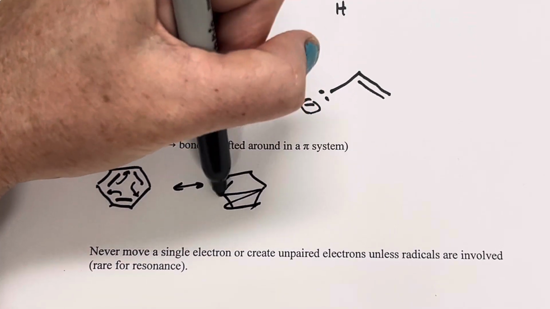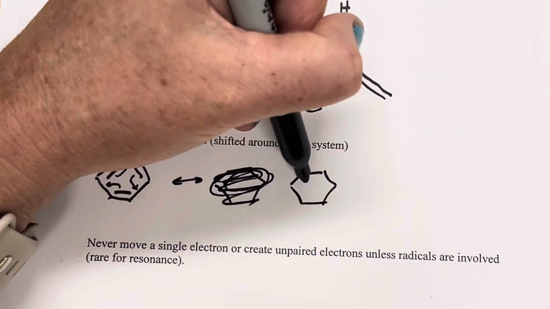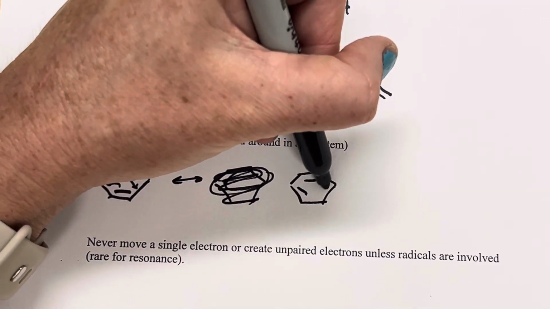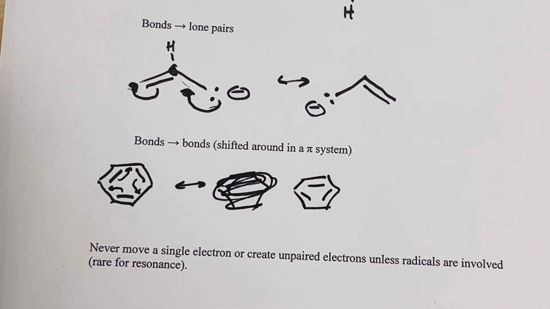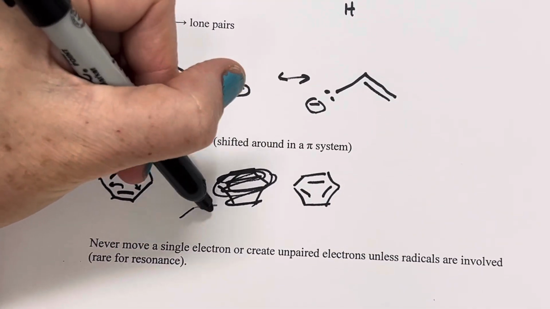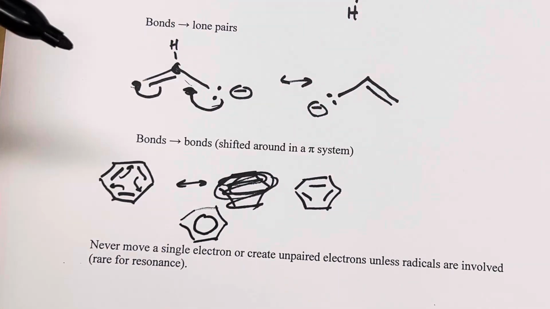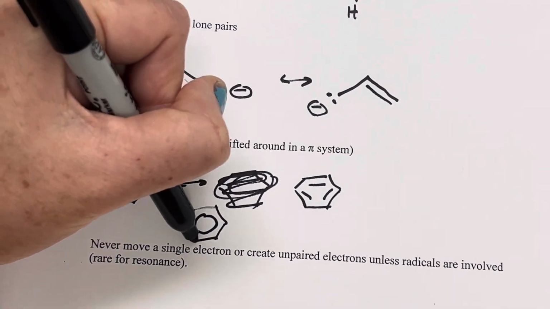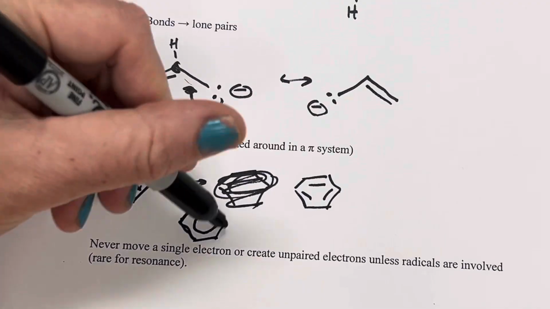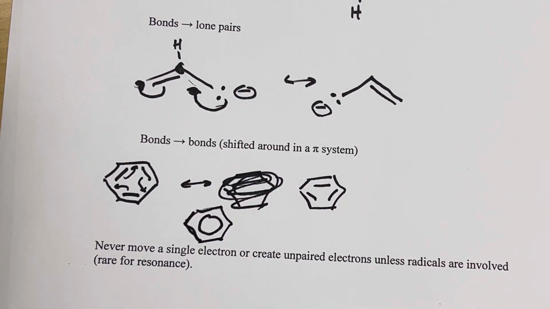Whoops. No, I screwed up. This thing can resonate. Okay, so now all the bonds have moved. Oftentimes you'll see benzene in some old school stuff drawn this way, where there's a circle around it going through it. That's just to indicate that it's resonance, and this is its overall structure that we're drawing, the average structure, or hybrid structure as it might be called.